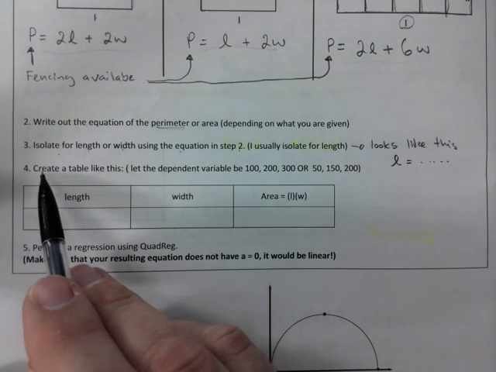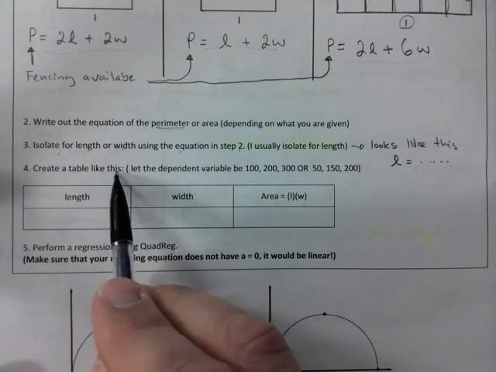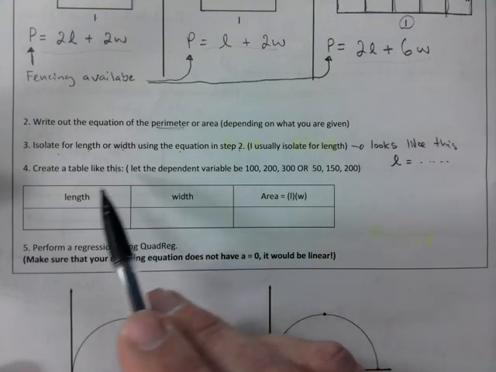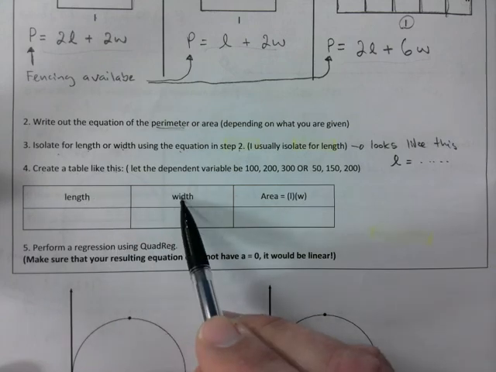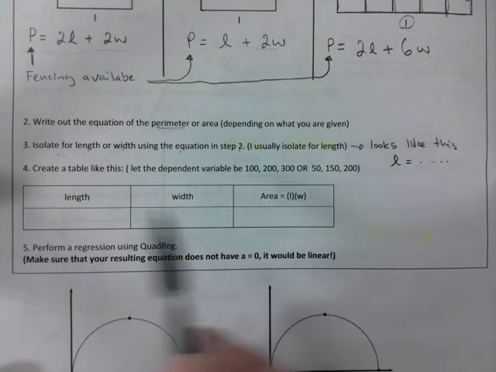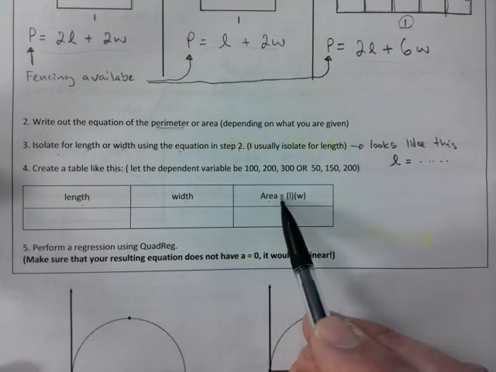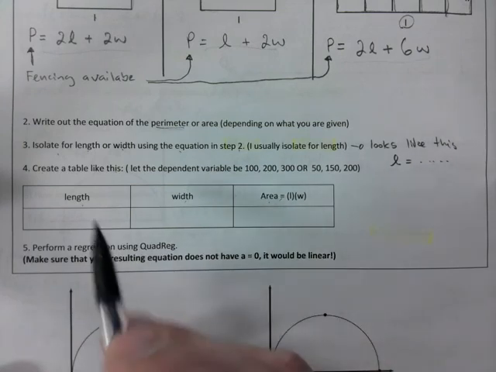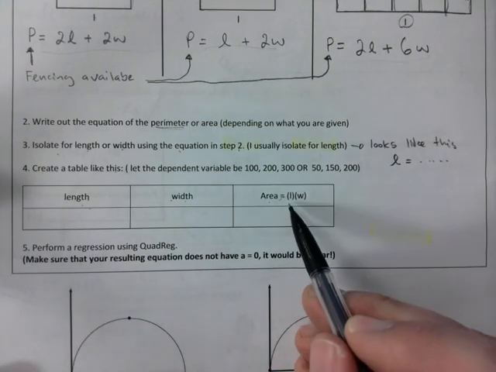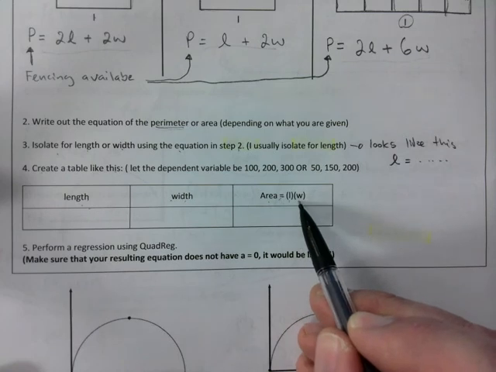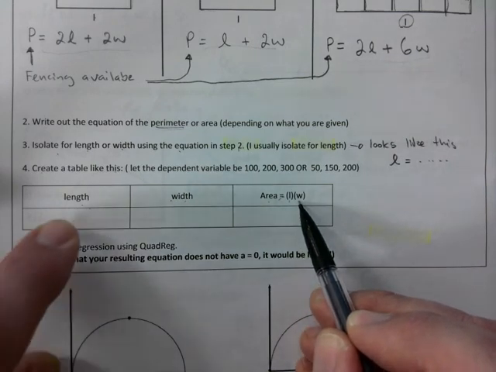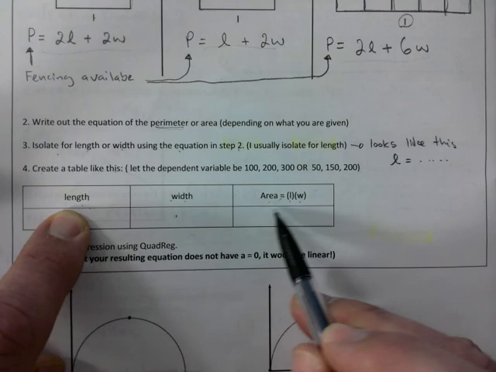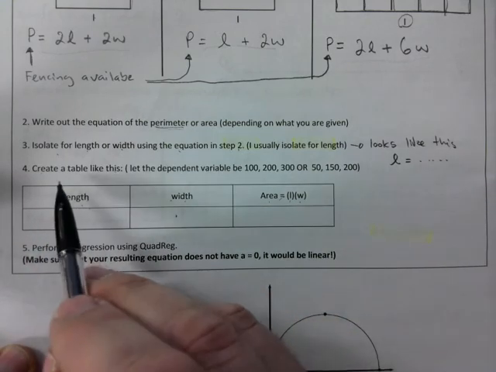Then fourth, create a table like this. Okay, so you have length, width, and area. It's almost like items, cost, and profit, right? Same thing there. So length, width, and the area. And notice that the area is always length times width. Multiplying these two will give you the area that you're enclosing.